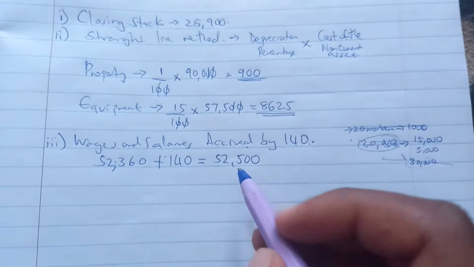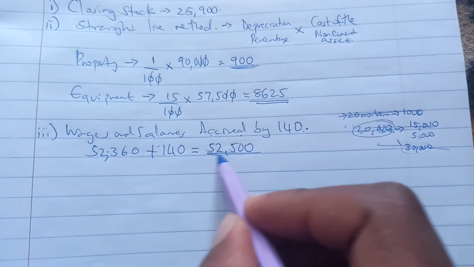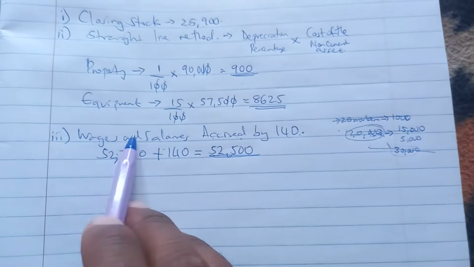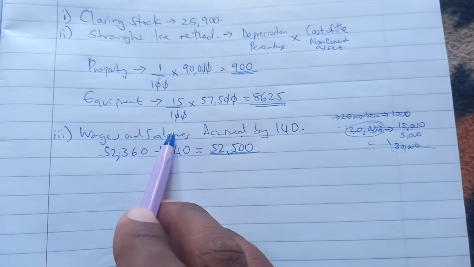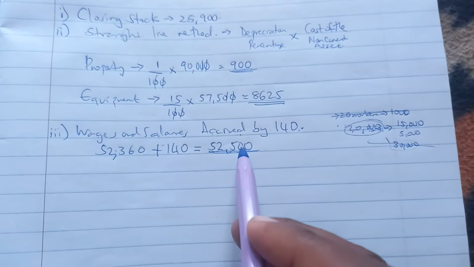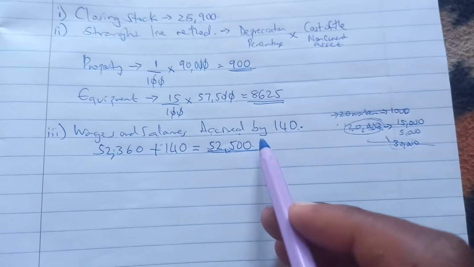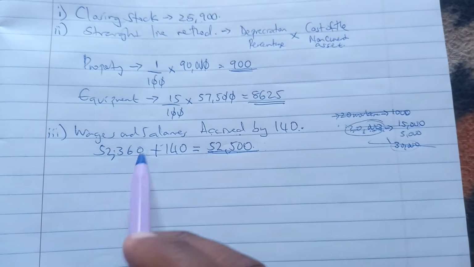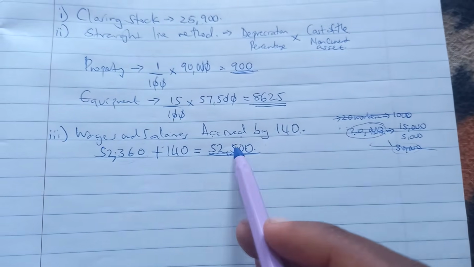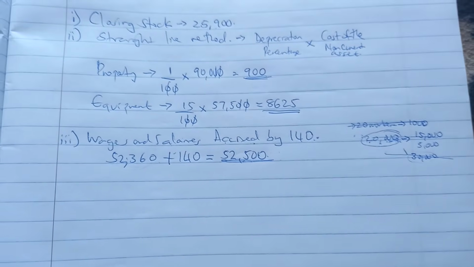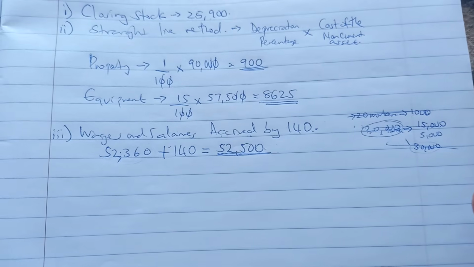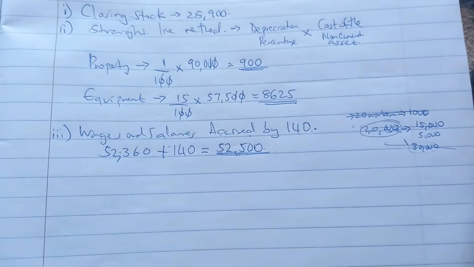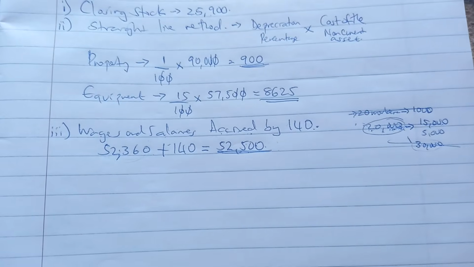Okay, so this is what is to be paid by the business as wages and salaries. And this is what needs to be recorded in the income statement. Even though this is the reality of things, the income statement records the required values. Any question, please just reach out in the comment section and I will reply.